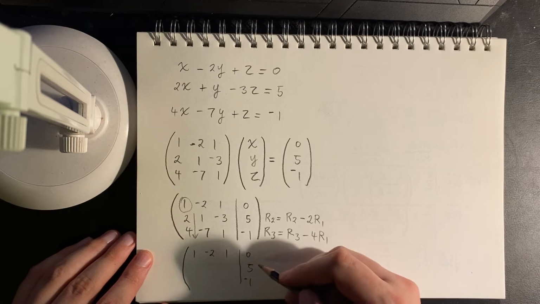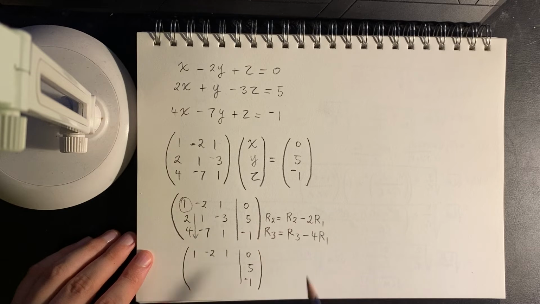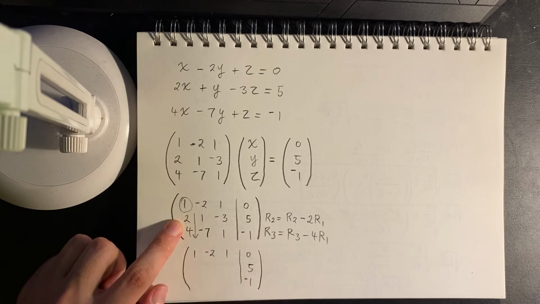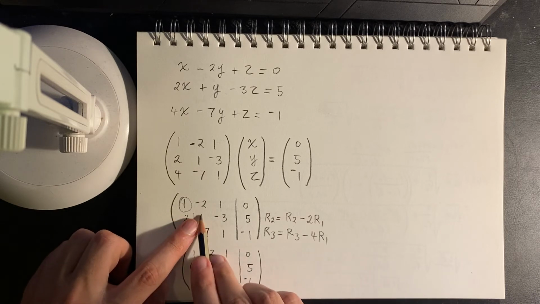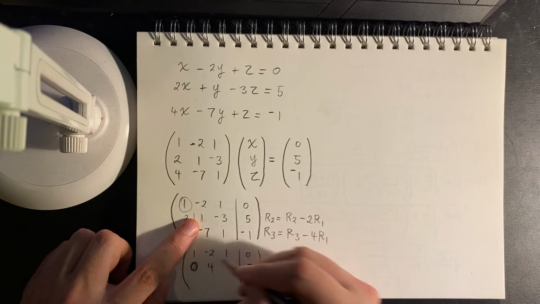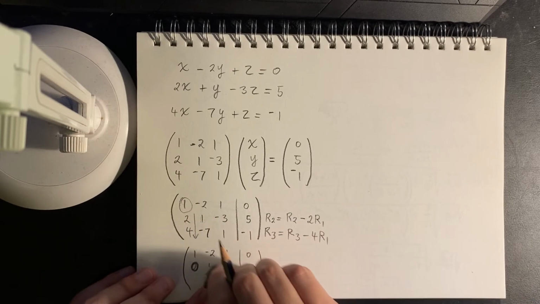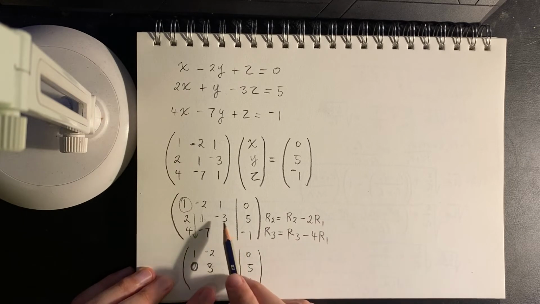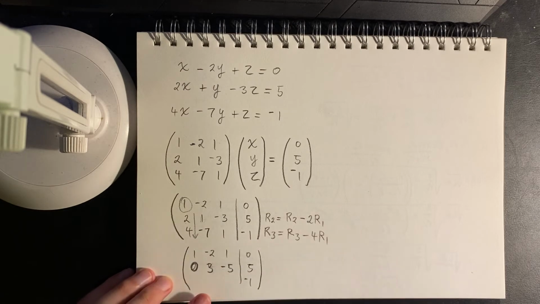Now we have to perform the operations on the right-hand side as well, but because this is 0, subtracting 0 will do absolutely nothing. Now here we have 2 minus 2, which is 0. And then we have 2 minus negative 2. Oh, sorry. Why am I doing that? 1 minus negative 2 is positive 3. And then negative 3 minus 2 is negative 5.